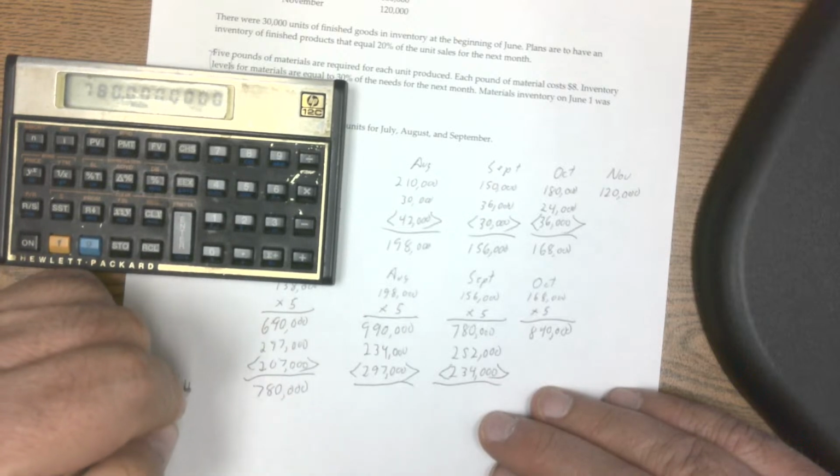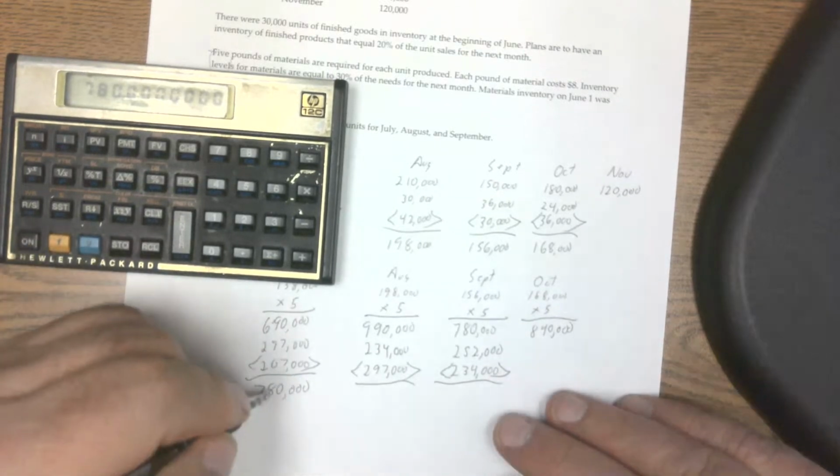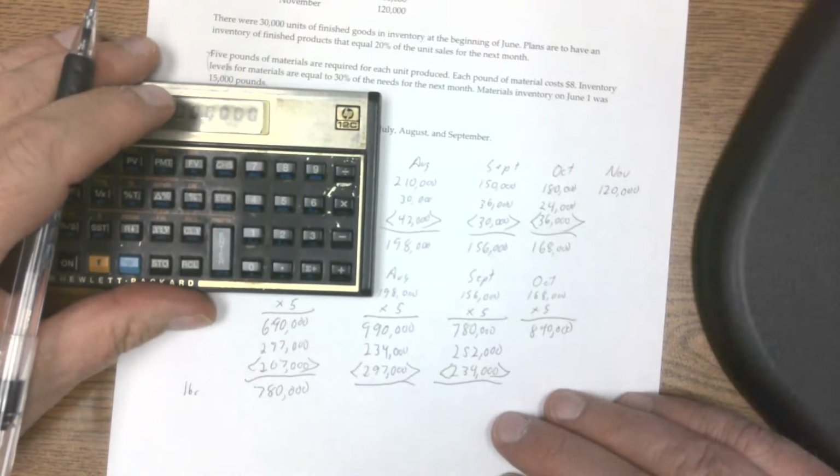So this is the pounds I need to buy. 780 in July.